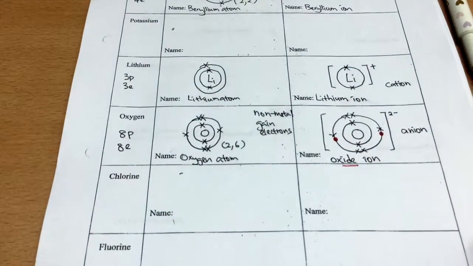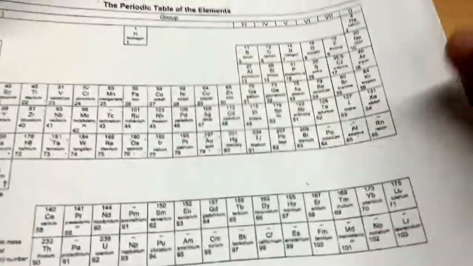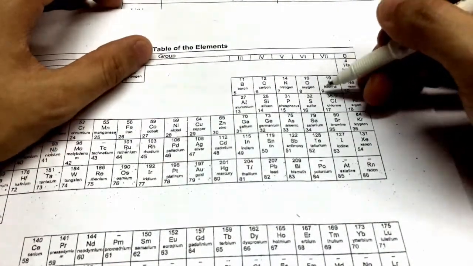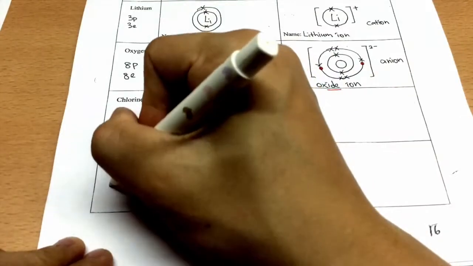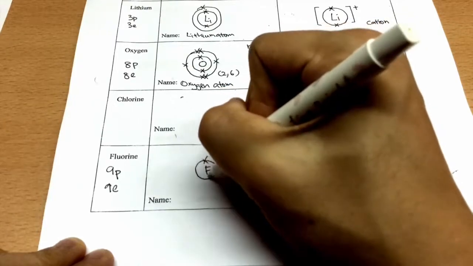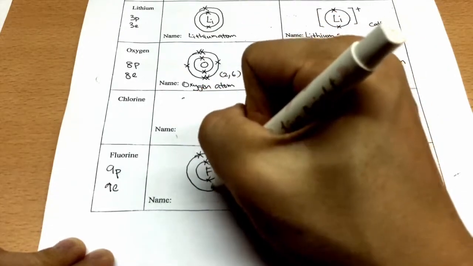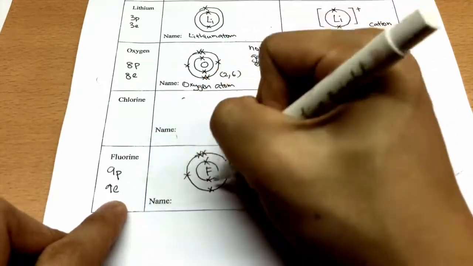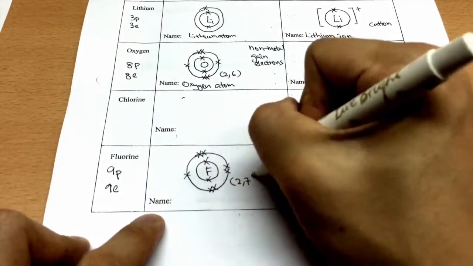Let's practice one more example in the case of fluorine. Fluorine is found on the right side of the periodic table in group 7. Being on the right side, it is a non-metal. Fluorine has 9 protons. Having 9 protons, the atom of fluorine will have 9 electrons. So drawing the electronic configuration of fluorine, it will be 2 on the inside, and then 7 valence electrons, for a total of 9 electrons. So this is fluorine with 7 valence electrons. This is a fluorine atom.